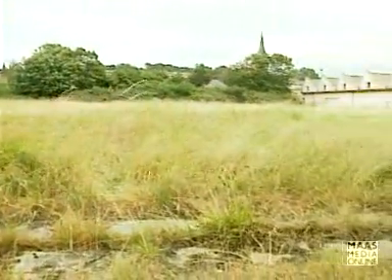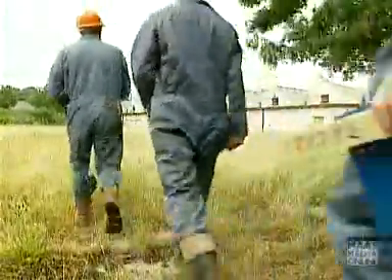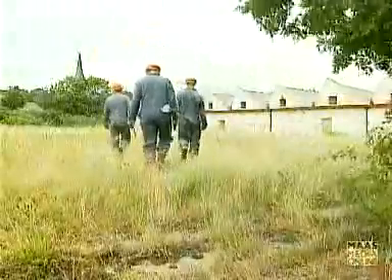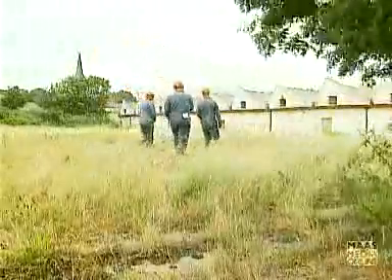A derelict site, recently acquired for development. But before the JCBs can move in, the geotechnical team has work to do. A number of exploratory boreholes are to be drilled.